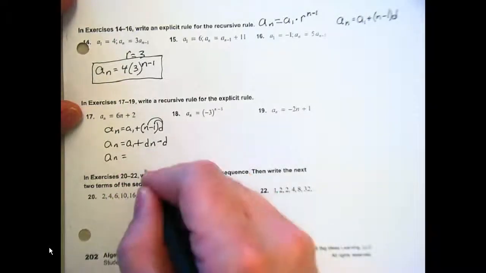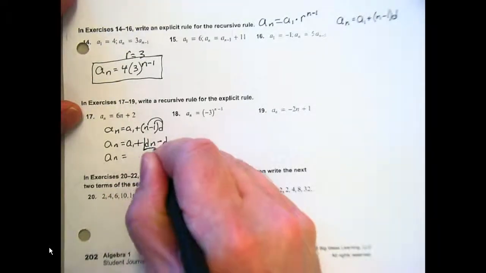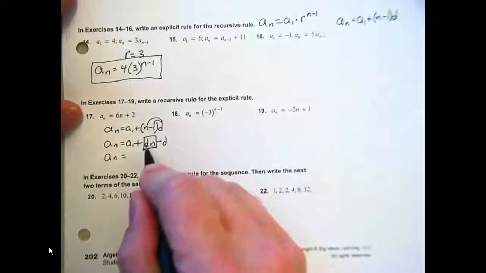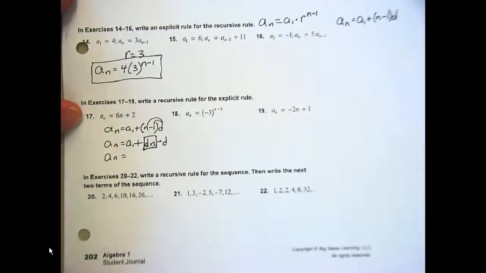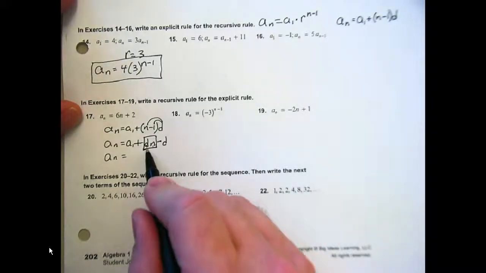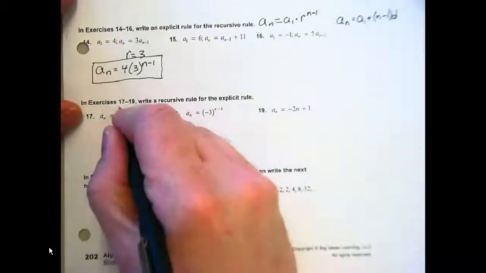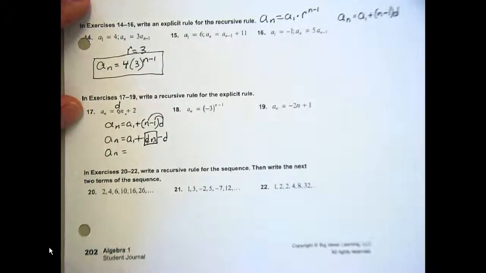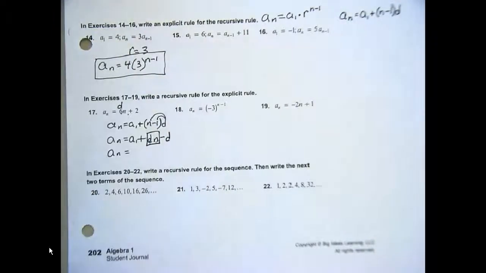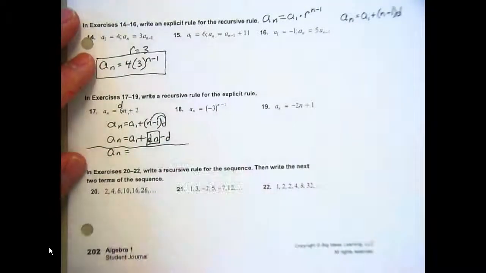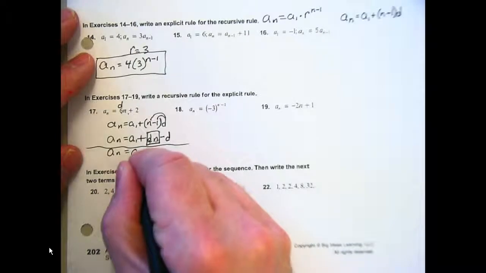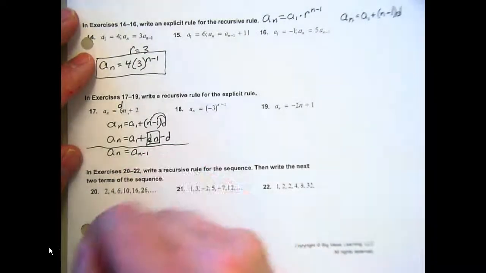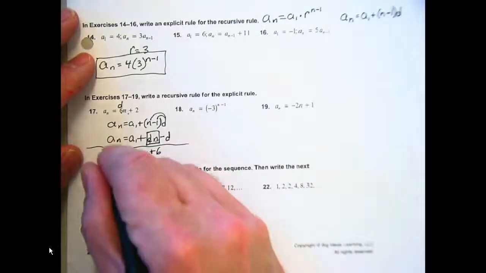So really what's important to us, if we put it in like slope-intercept form, I know this looks really weird, but what's important to us is this thing right here. The number that's attached to the end is our what? It's our d. So our common difference now is 6. That is our common difference. Okay? So if we're writing our recursive rule, we have A sub n is equal to A sub n minus 1 plus 6, our difference.